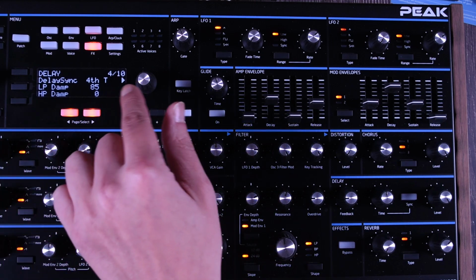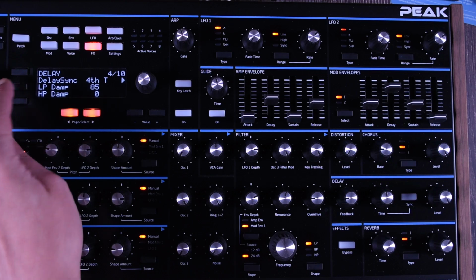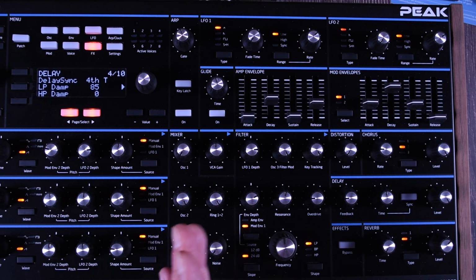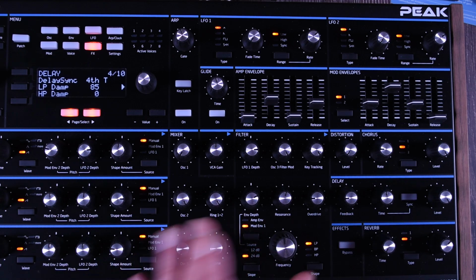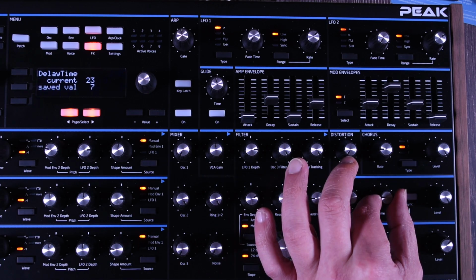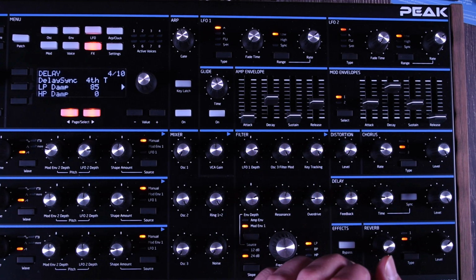At the top, you have the delay sync, which is pretty much what we are doing right here, but you can do it from here. Then you have the LP, which is low pass, and the high pass damp. Now, these will affect the delay when it goes to the feedback loop and everything else. So it's just a little bit different from the chorus. So if I play something, I'm going to go a little bit faster, maybe around there. And if I go up on the feedback, that's what we get.